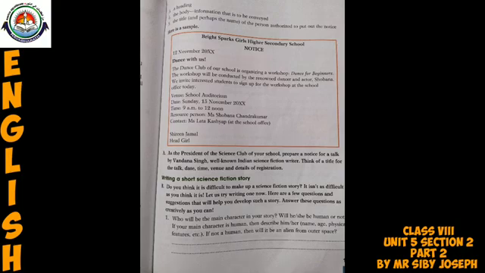Then we should have the body. Now let us read the body part. The dance club of our school is organizing a workshop, Dance for Beginners. This is about a meeting especially conducted for those who are beginners.